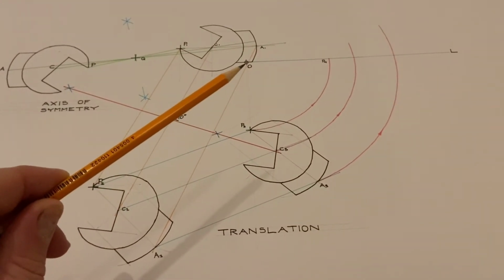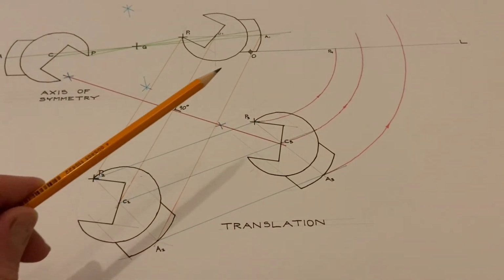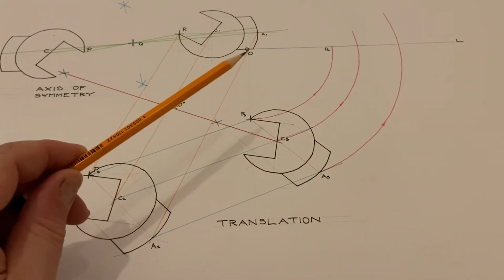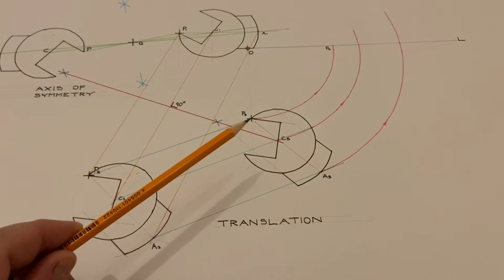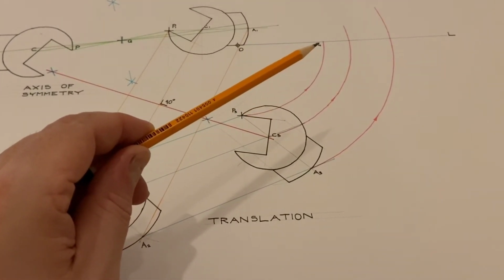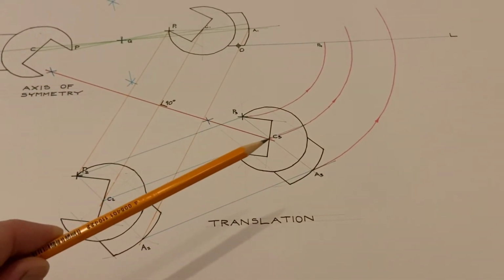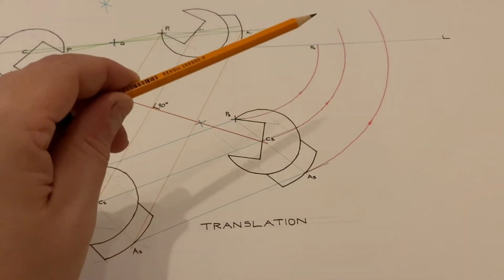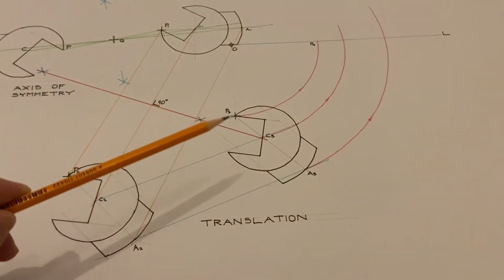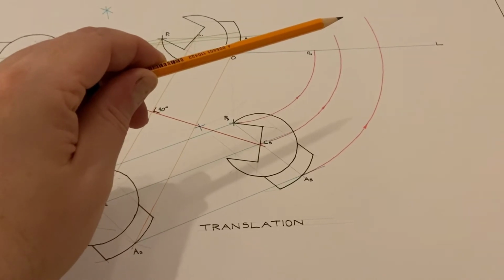So you can see we have the line going from O to L, and you put the point of your compass on O, you open it up to P3 and you rotate that up until P3 comes onto this line, giving you P4. You also rotate C3 around using O as center, and we rotate A3 around using O as center.